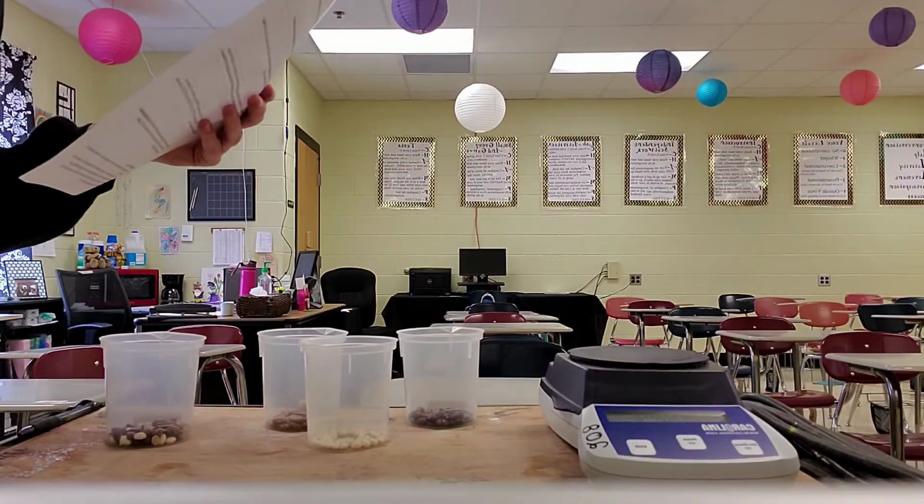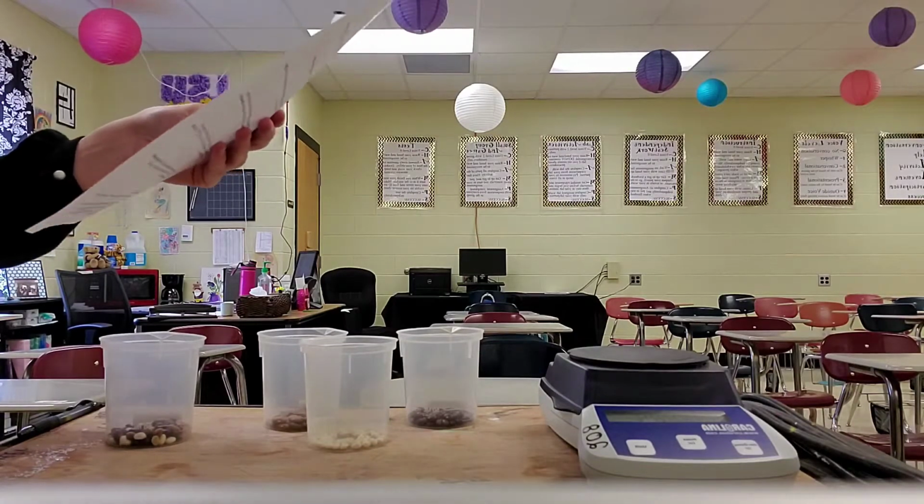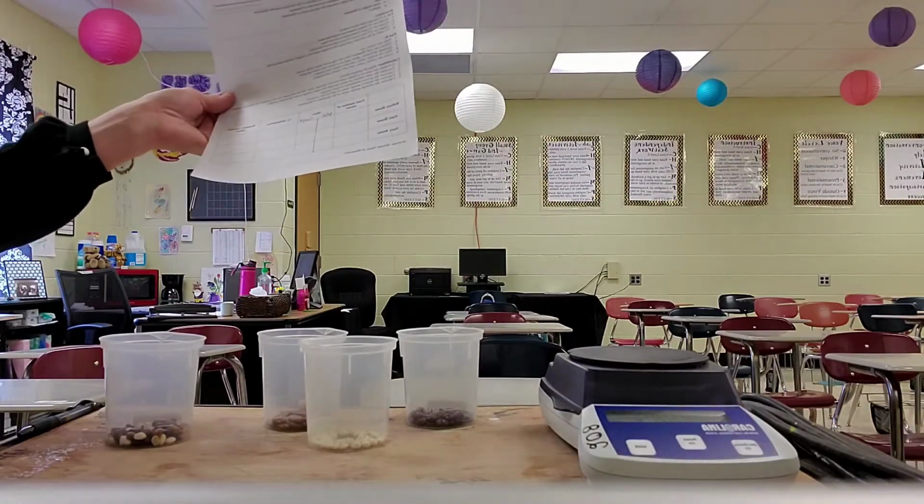Hey all, today we are going to do an activity. We call this the Beanium activity, and it is going to go over average weights of isotopes, relative abundance, percent abundance, and we are going to calculate the average atomic mass of this fictitious element that we call Beanium.